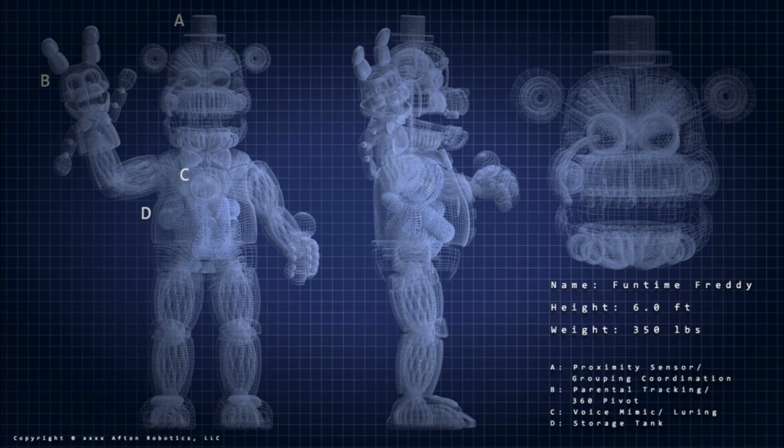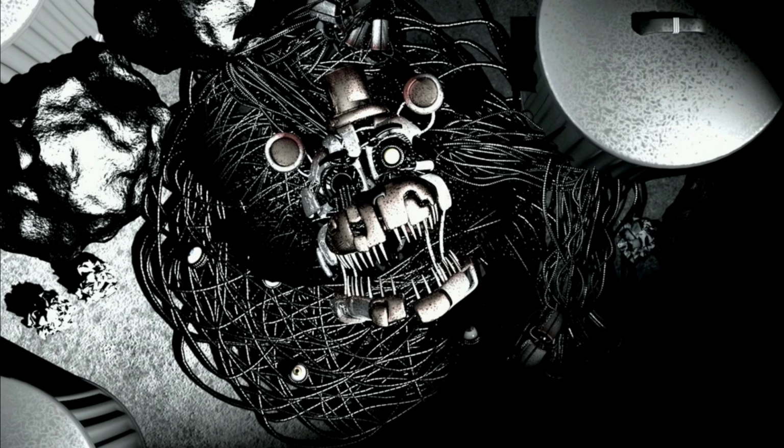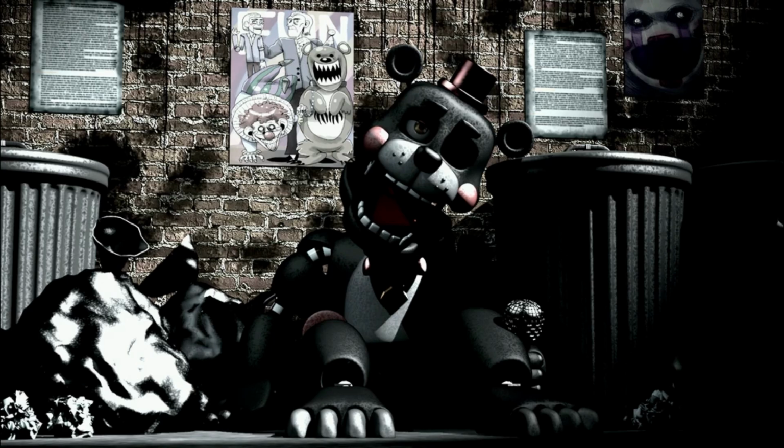In Sister Location, there is a 1 in 10,000 chance of a blueprint of one of the 4 Funtime animatronics, revealing their heights and true motives. In FNaF 6, there are 4 rare images of the 4 salvage animatronics sitting in the back alley. It reveals that Molten Freddy is a blob, and that Lefty has captured the Puppet.